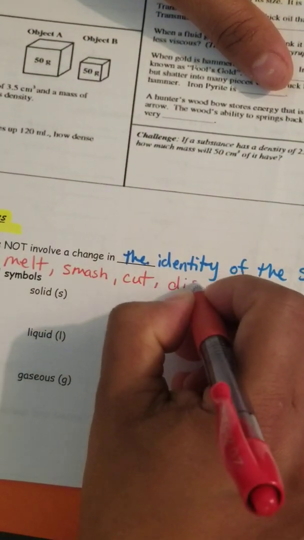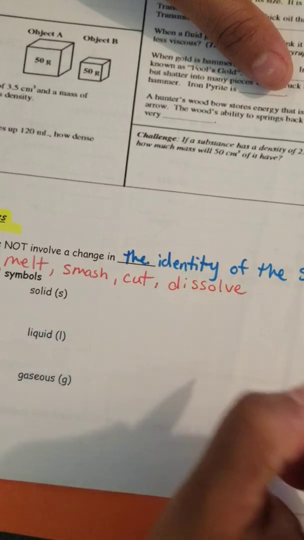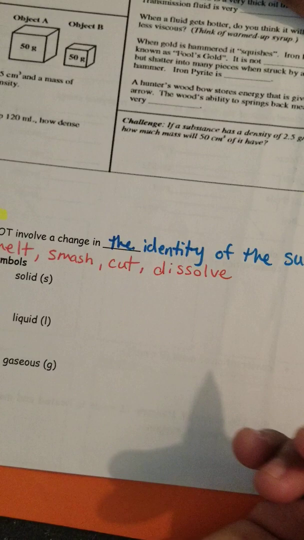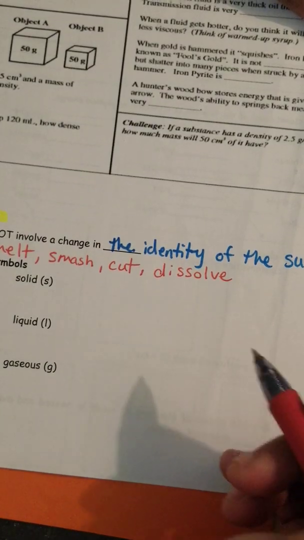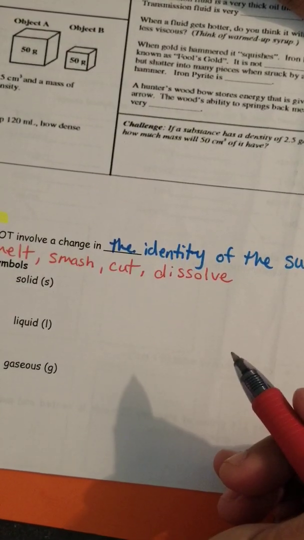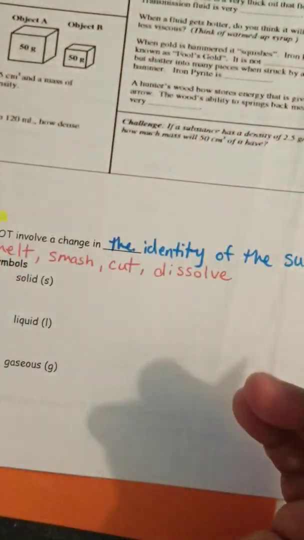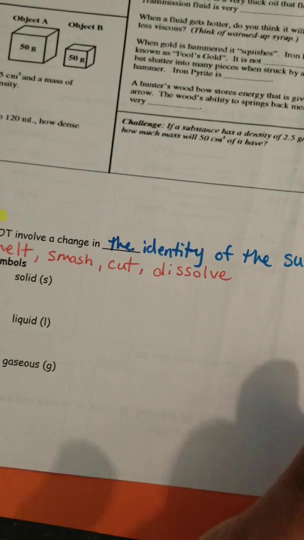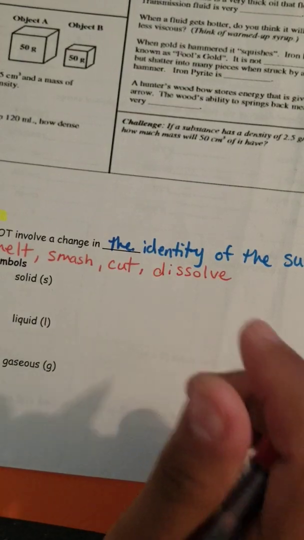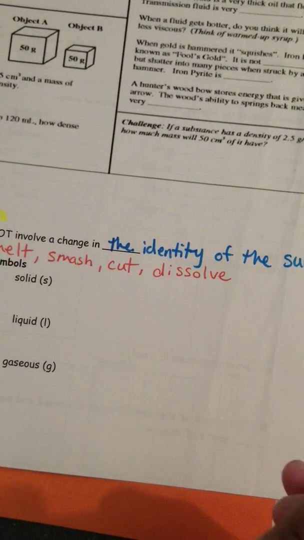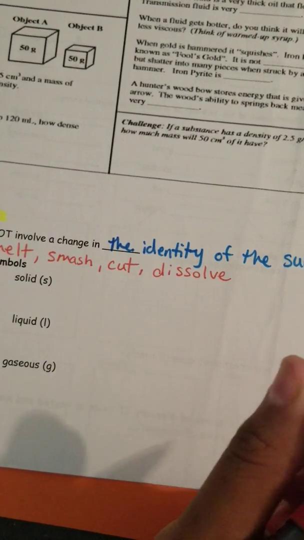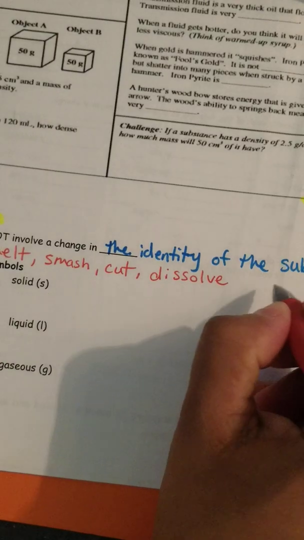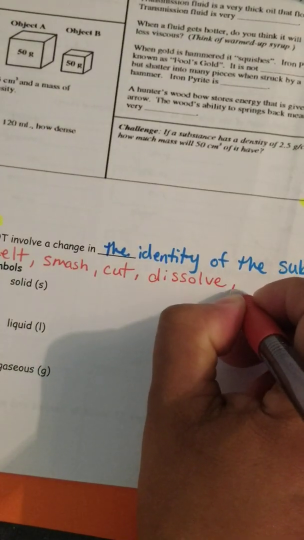Still H2O. Let's go ahead and give another example. Dissolve. If I've got sugar and I dissolve it into my Kool-Aid, if I had a sugar cube or a big thing of sugar and I dissolved it, it's still going to be sugar. It's just so tiny that you can't see it with your eyes anymore because it's dissolved. It is so, so tiny. Your eyes cannot see it. What about crystallization?